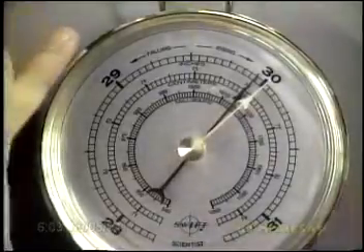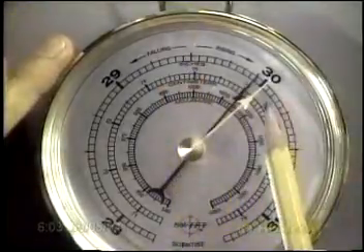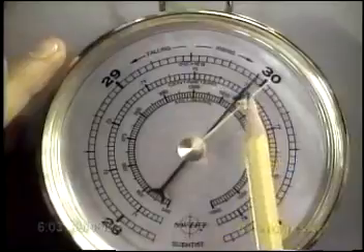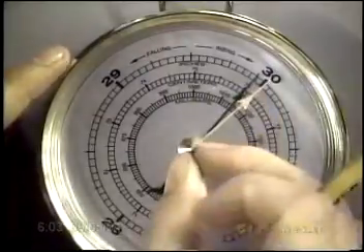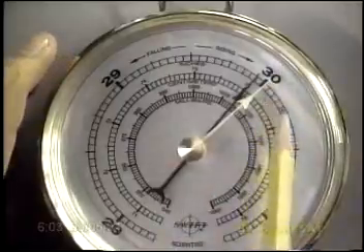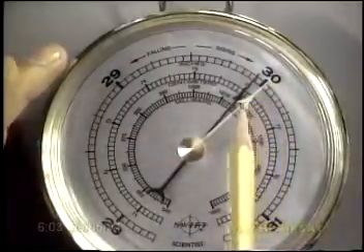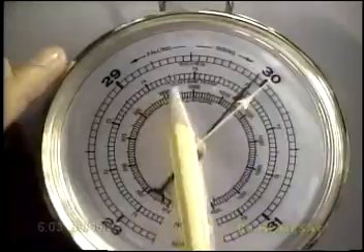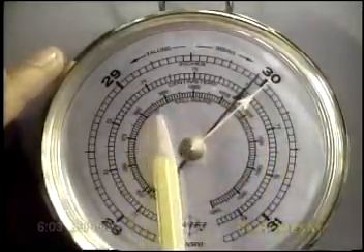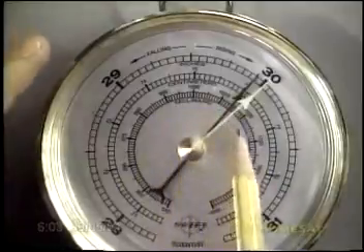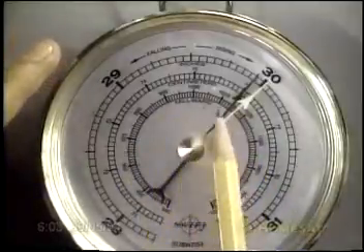All right, and on this one we can see it's marked in inches, and here we're right at standard, really, 29.9, and it has a little handle here that you can move so you can keep track of whether the pressure is rising or falling. Also, the second row is marked in centimeters, so it's about 76 centimeters now, and it also has a third row marked in millibars. A lot of them use millibars.